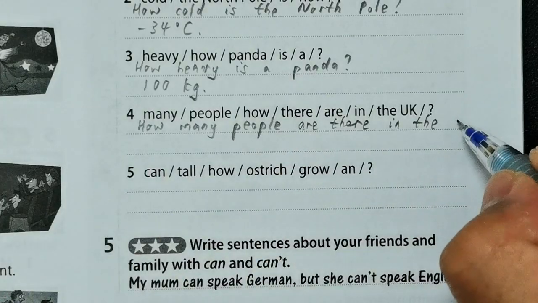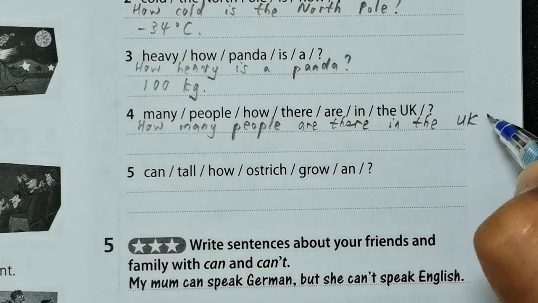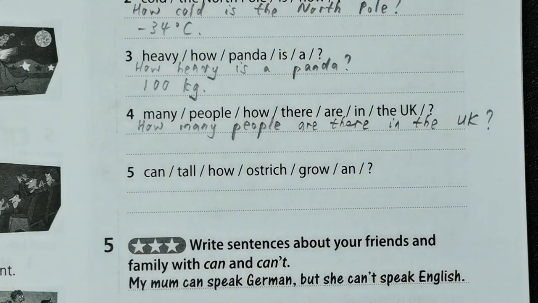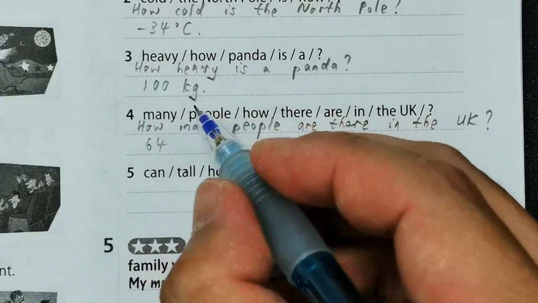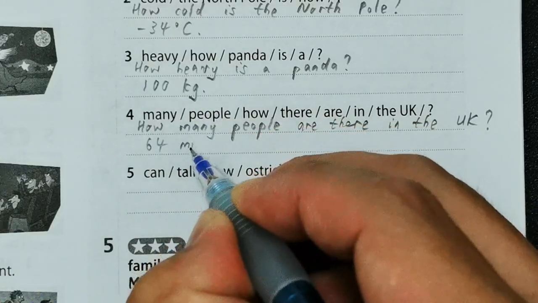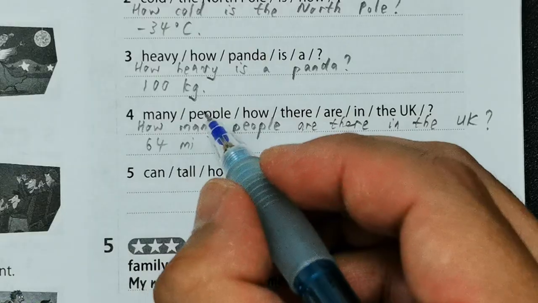In the UK we have 4 countries basically. The figure is 64 million.